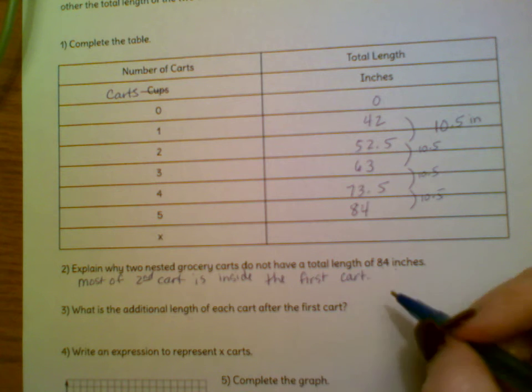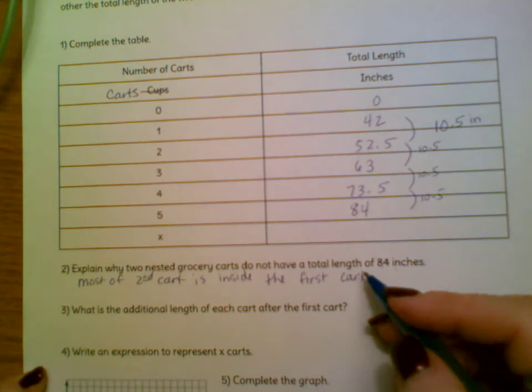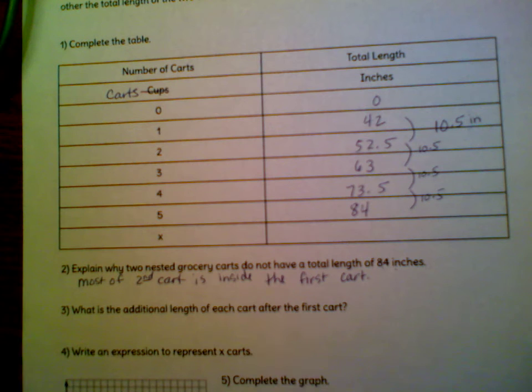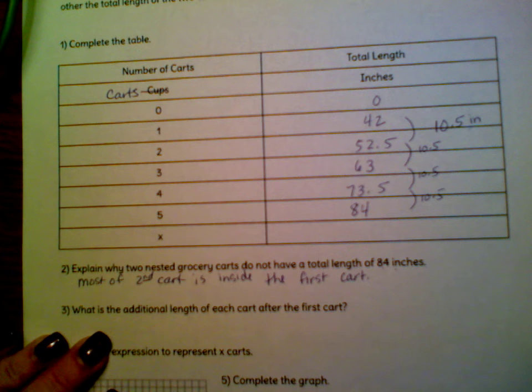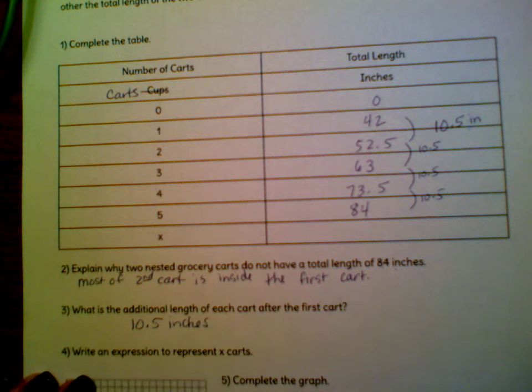Remember, it said they're nested together, so the one cart fits right inside the other cart. So only a little bit extra shows when you stack up all those carts. So what's the additional? After the first, it increased by 10.5 inches.